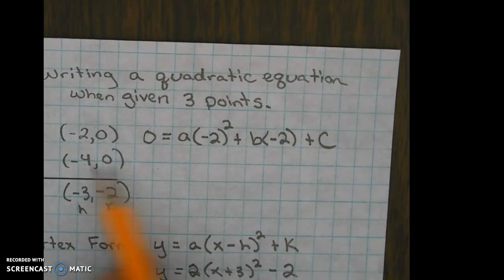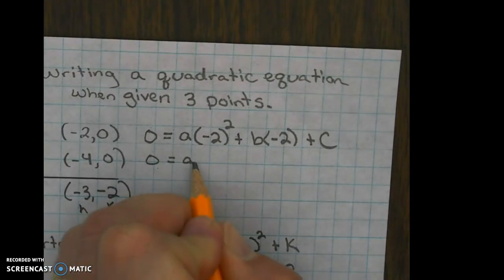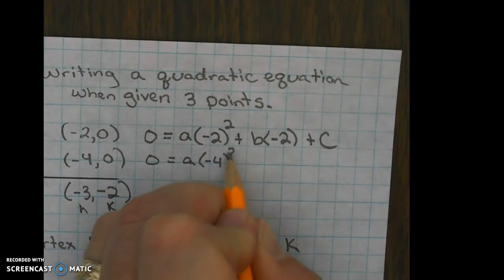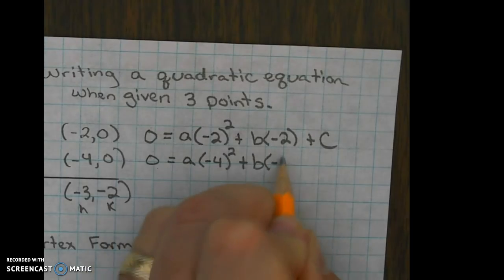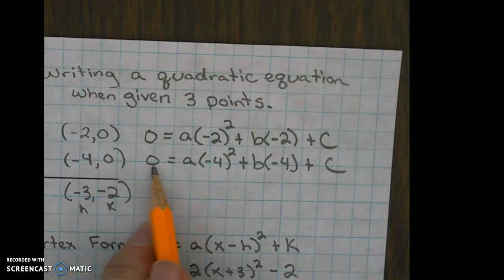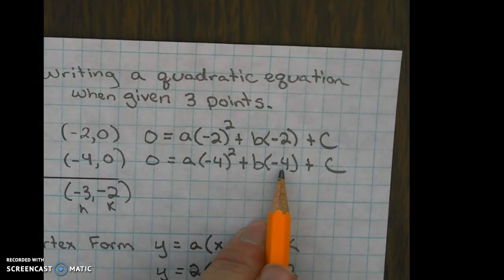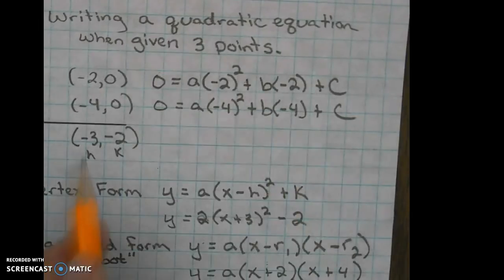Okay, well now we're going to do that with the second point. So I plug 0 in for y, and I plug -4 in everywhere there's an x. And now the third point.